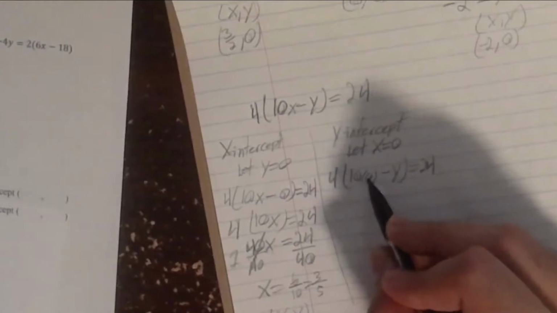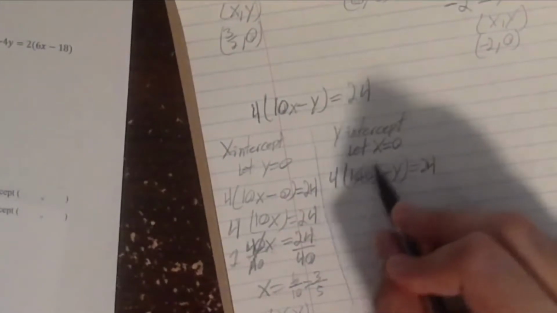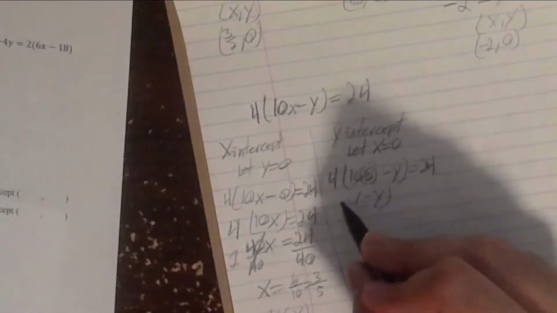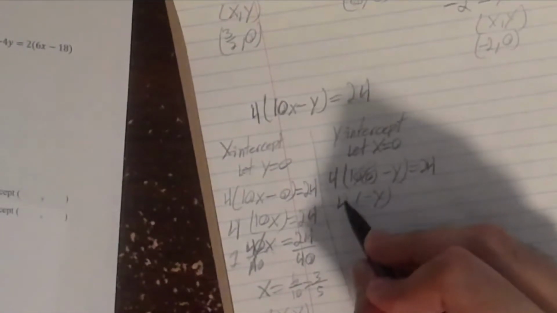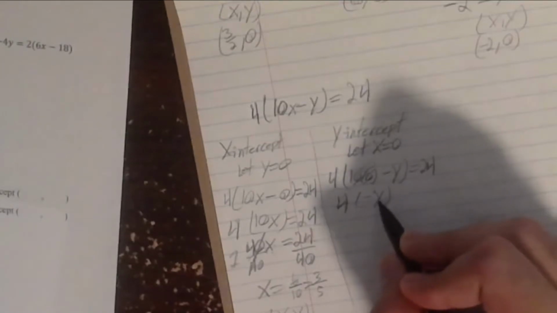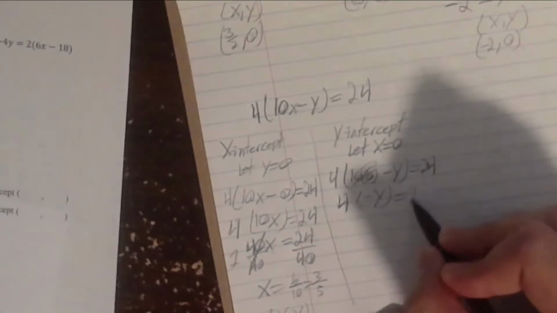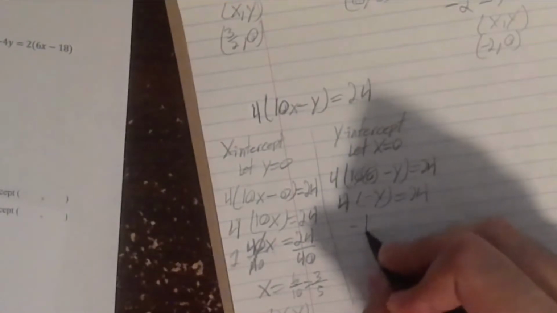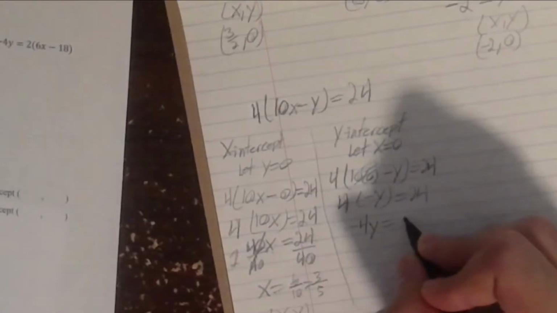What is 10 times 0? It's just 0. So we got a negative y. Don't forget that negative. We got 4 times the quantity of negative y, equals 24. Now, what is 4 times negative y? Well, it's just negative 4y.